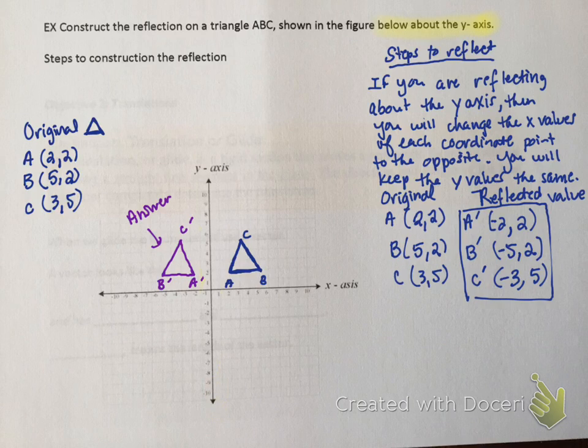So if you look here, the distance between the y-axis and point A is 2 units. So when you draw the new one, you go 2 units on the other side of whatever axis you're reflecting about. Remember, we're doing the y-axis. So 2 units away, and I'm going to show you a little line there, and let's do orange. So 2 units away is equal distance on the other side. You see what I mean?